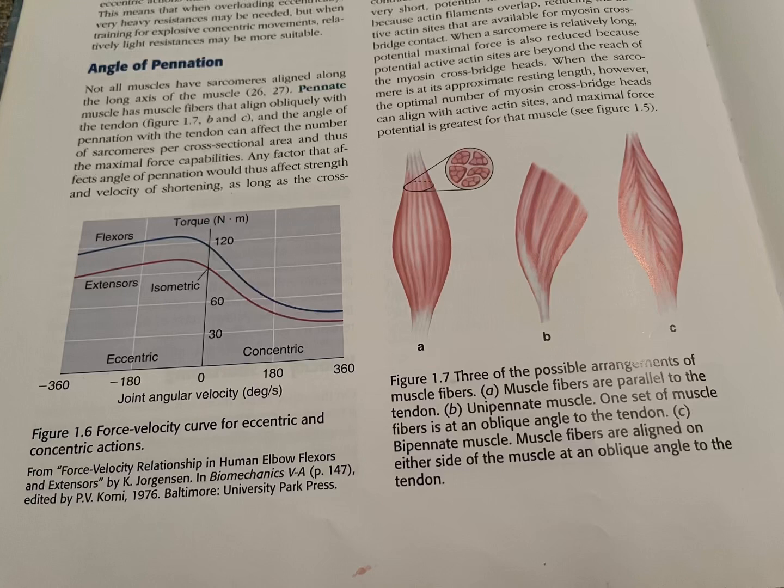Sarcomere and muscle length. The number of myosin cross-bridge heads that can align with active sites on the actin filament at any given time depends on the relative length of the sarcomere, or the relative length, percentage of contraction, of the muscle. When a sarcomere is very short, potential maximal force is reduced because actin filaments overlap, reducing the active actin sites that are available for myosin cross-bridge contact.